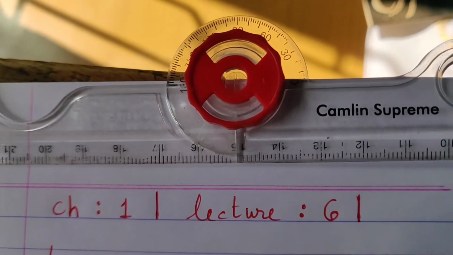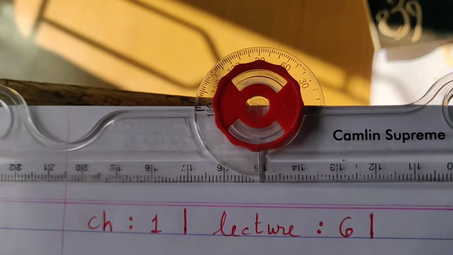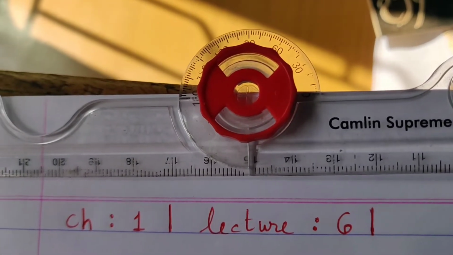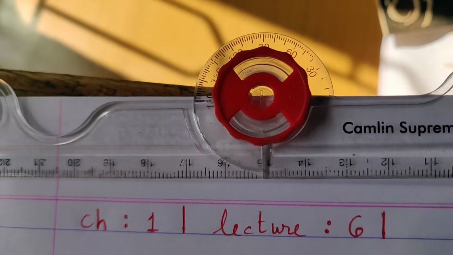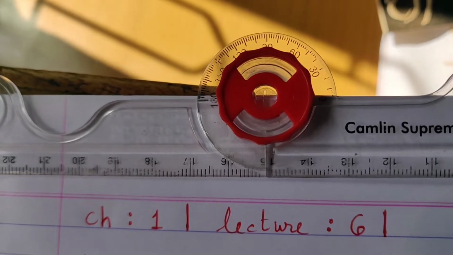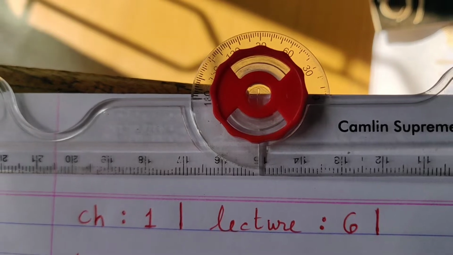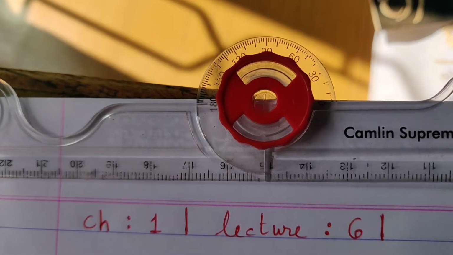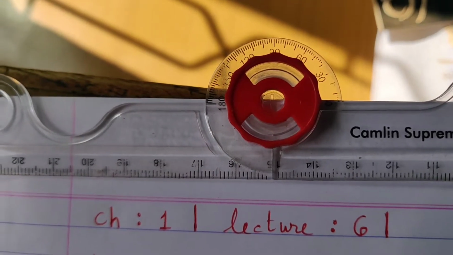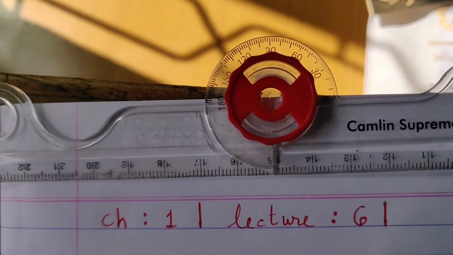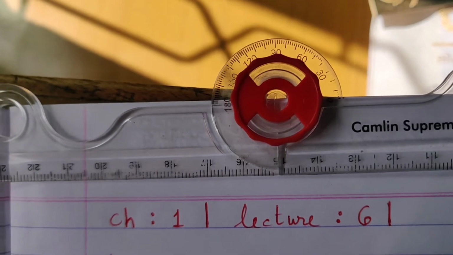Today we are going to start lecture number 6 of chapter number 1. In lecture number 5 we have studied how to find the square roots of root 2 and root 3. Now with the same topic, here we will find the square root of the other numbers, the numbers which are greater than 2 and 3.